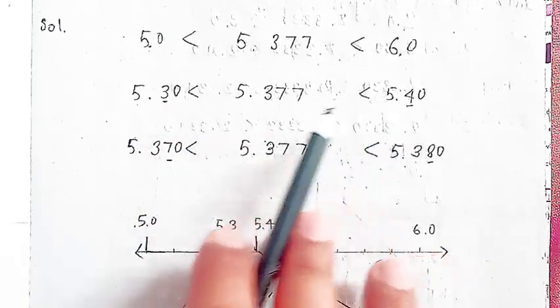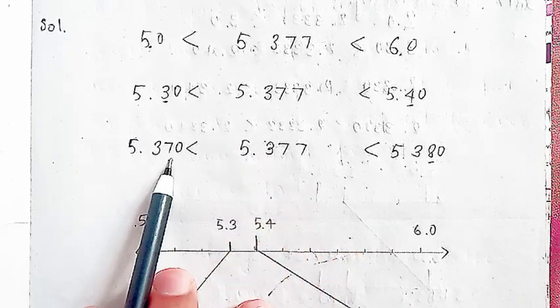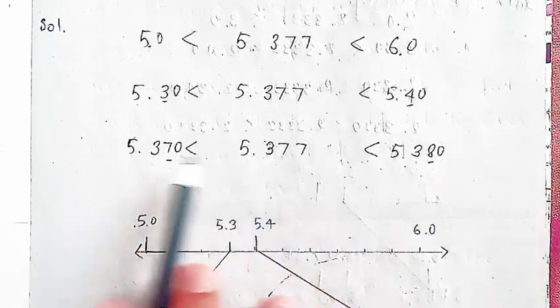Now we take three decimal places, then we get 5.370. Now increase the second place by 1, then we get 5.380. Now this number lies between these two numbers.